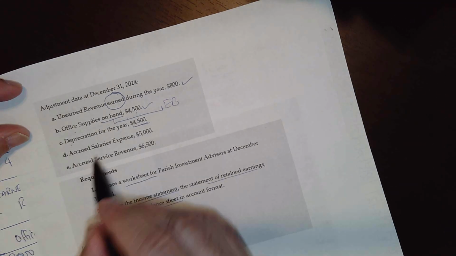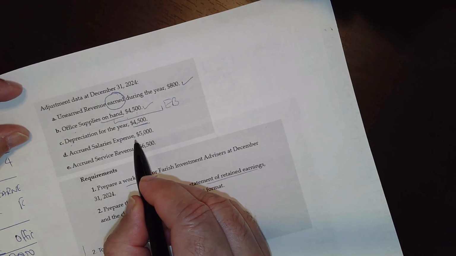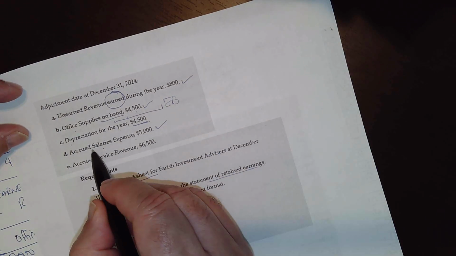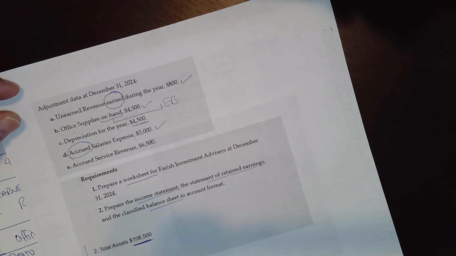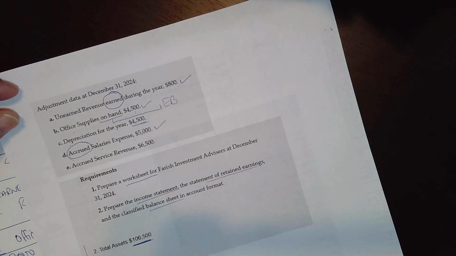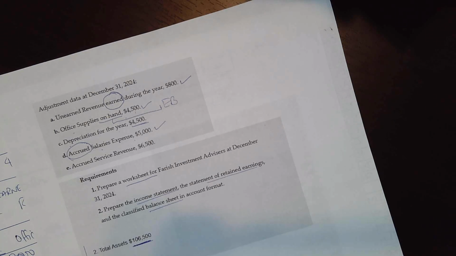In part D, they are talking about accrued salaries expense for $5,000. What does accrued salary mean? Accrued means you have incurred it, but you haven't paid it yet. It means you owe your employees $5,000 because they have already worked for you, but you haven't paid them. So how are we going to tackle this? Let's go over here.